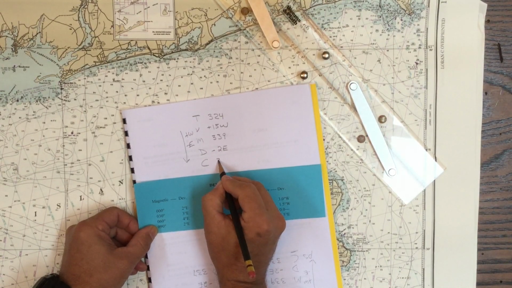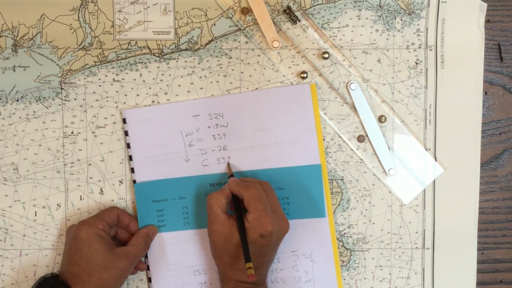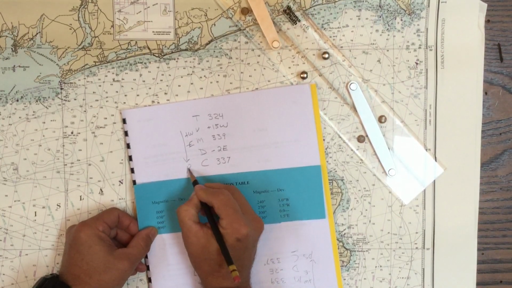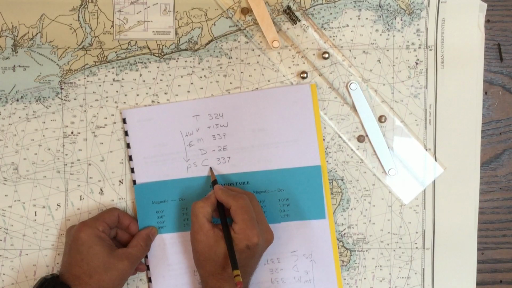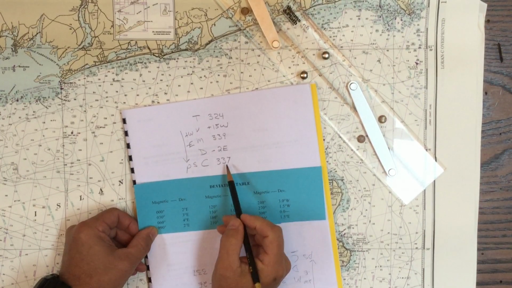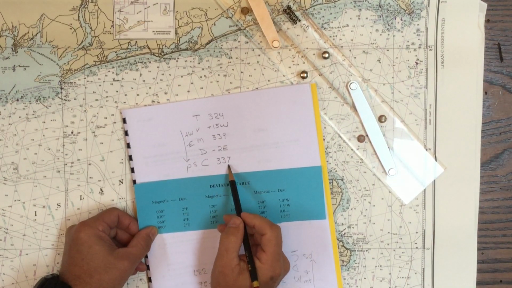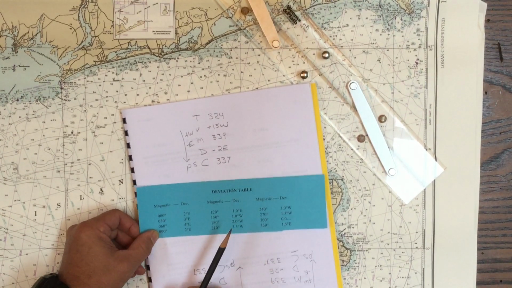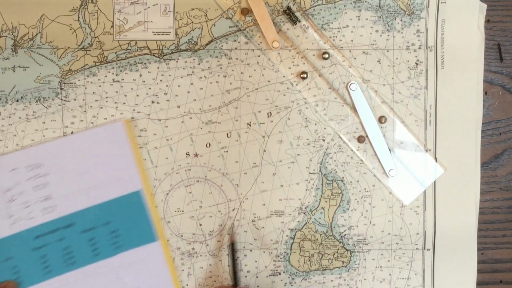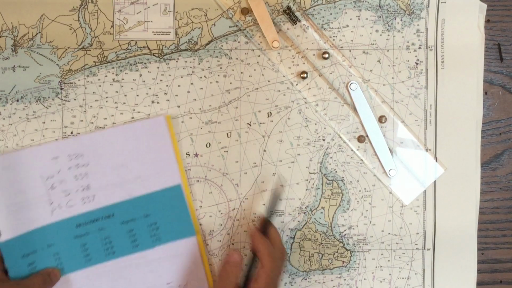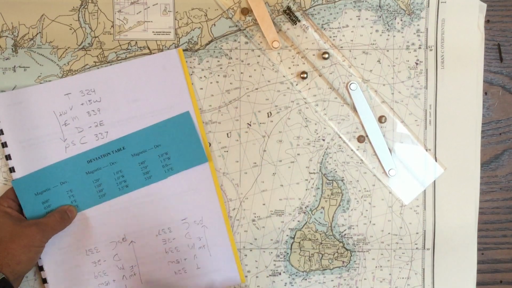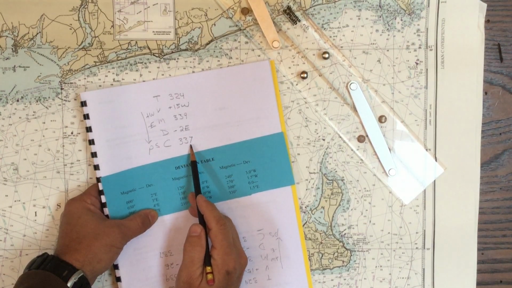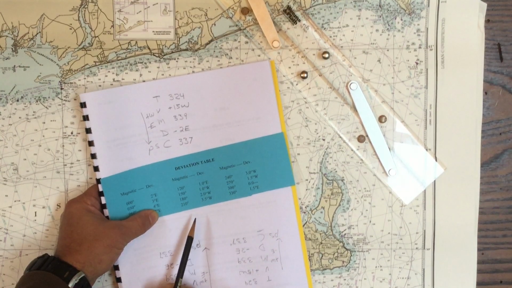and I simply complete the math. So my compass course, or PSC, per ship's compass, talking about the compass on my boat, should say 337 when I'm on a true course of 324 degrees. So to steer from Great Salt to Quachung Pond, looking at my compass, I've got to steer a heading of 337 degrees, PSC, per ship's compass.